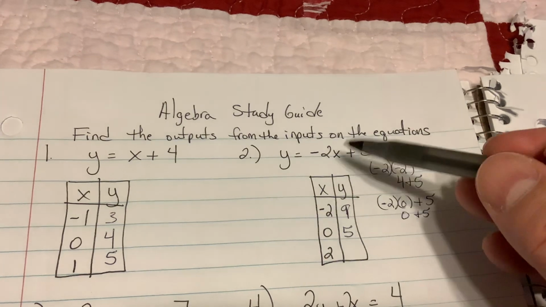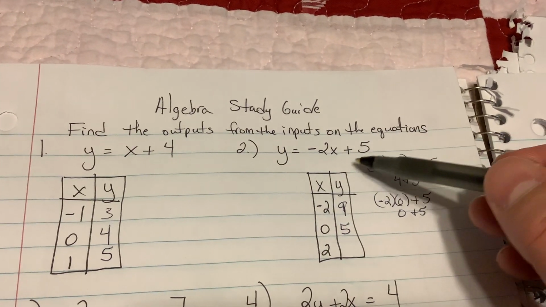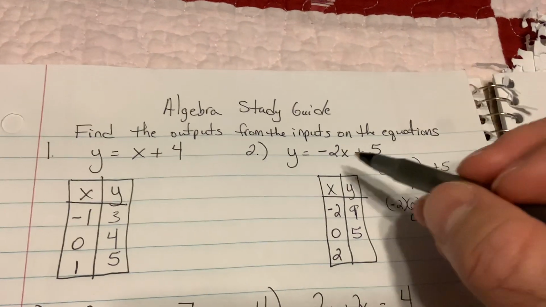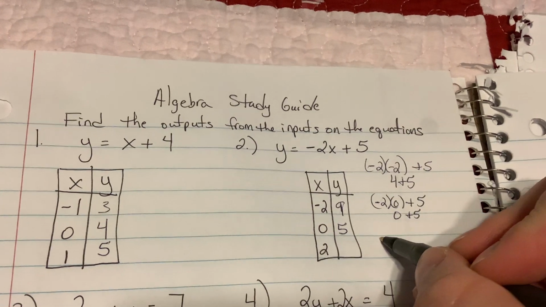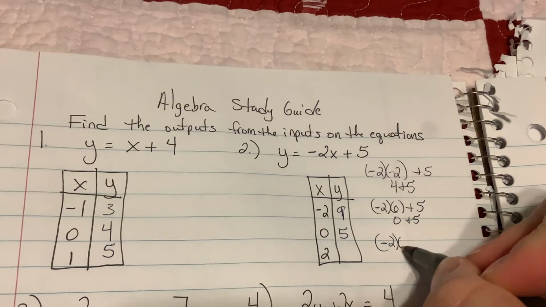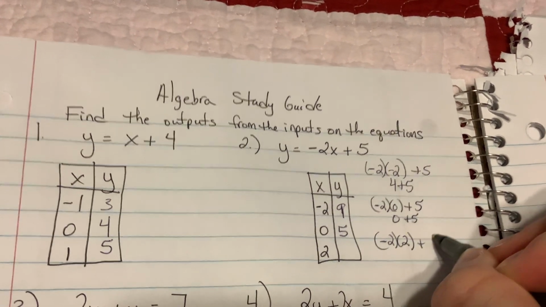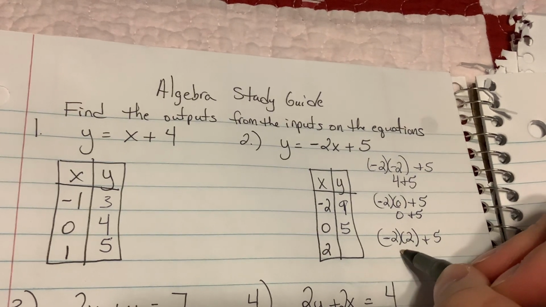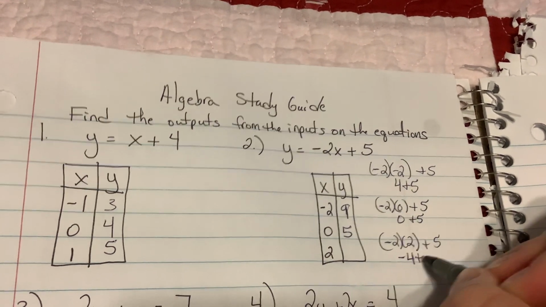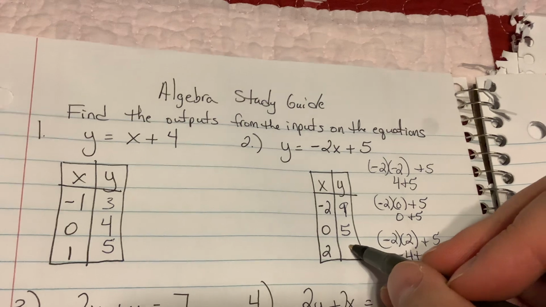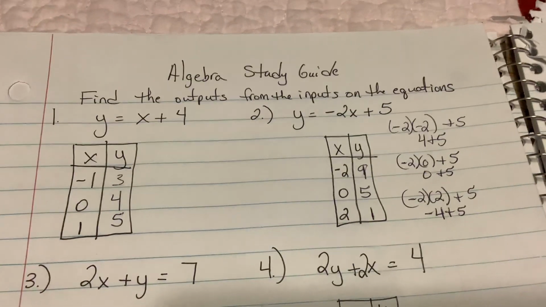Okay, so it's not always going up by ones. You know, it depends on the equation. So this one's going to go differently. The last one is if I plug in 2 for x, I get a negative times a positive, which is negative, and -4 plus 5 is 1. Okay.